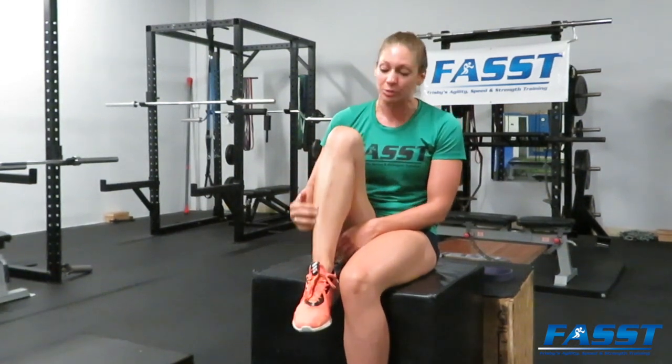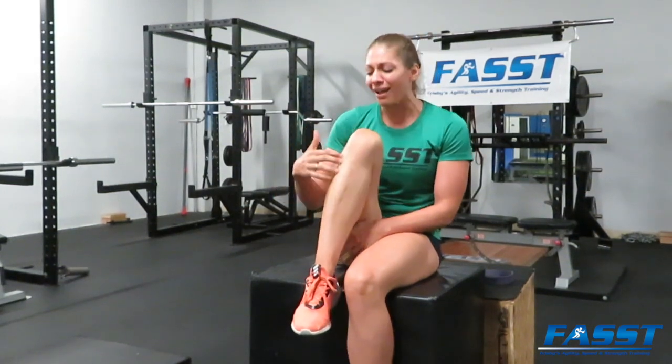Some other common causes are having tight calf muscles. Having tight calf muscles is going to cause that anterior tibialis to really tighten up and create shin splints through here. So that anterior tibialis is on the outside part of the shin, that real thick area, and that's typically where most of you commonly get shin splints.